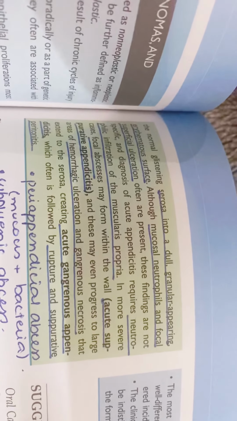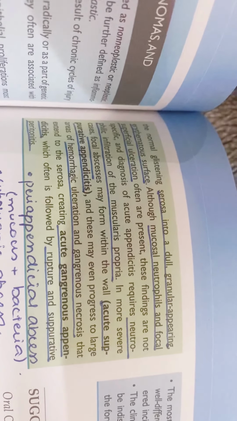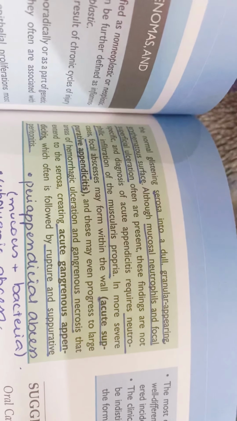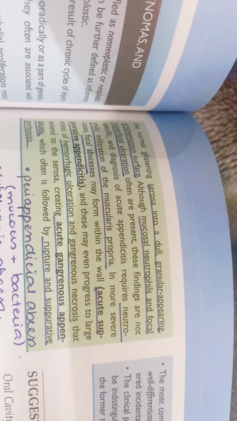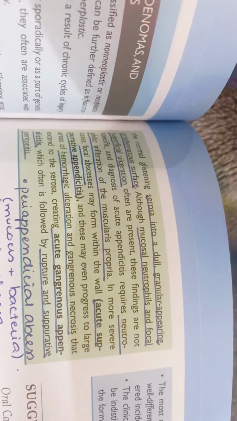Plus, the serosa is going to get dull and granular appearing. The mucosal neutrophils and the focal superficial ulceration are going to be present, and the diagnosis is mostly confirmed when the neutrophils are found in the muscularis propria.